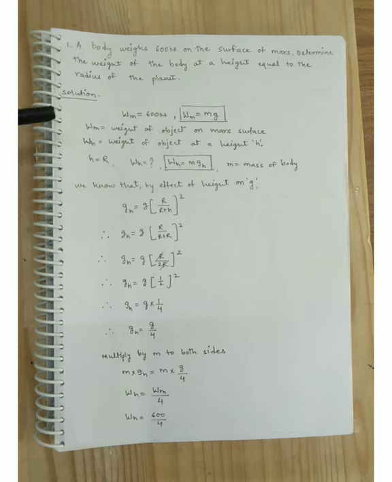We know that weight is equal to mg. So we can write the formula in a box: weight on the surface of Mars, Wm, is equal to mg. Wm means weight of the object on the Mars surface, and Wh means weight of the object at the height h. We know that the height is equal to the radius.